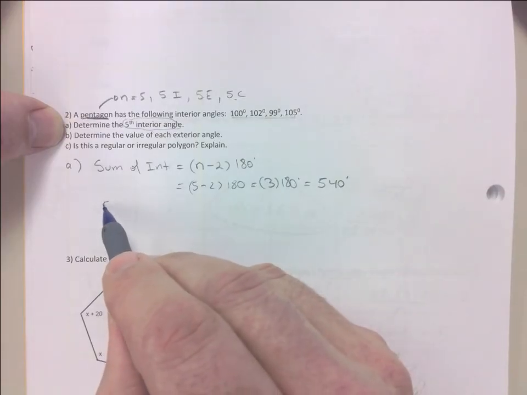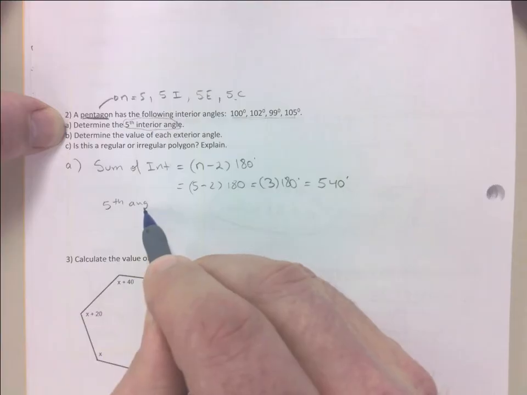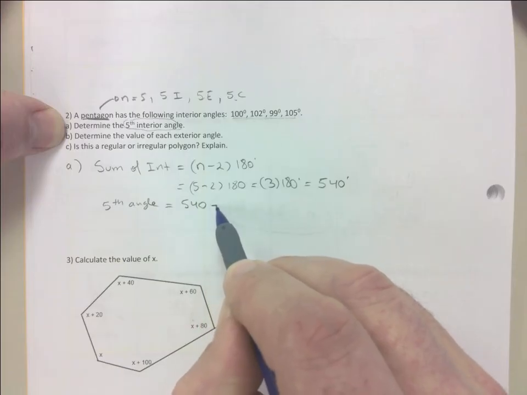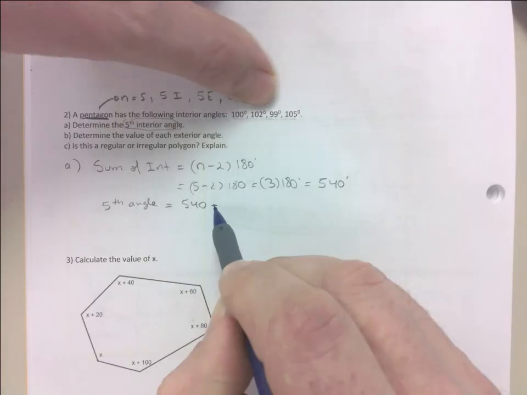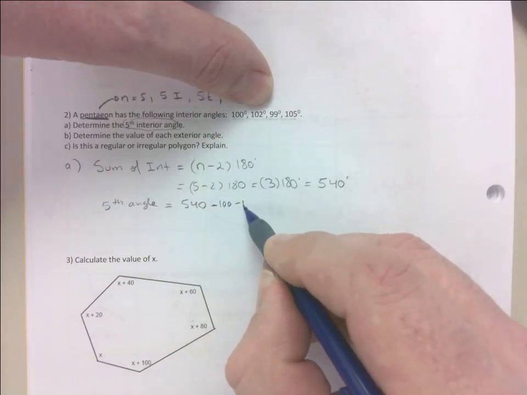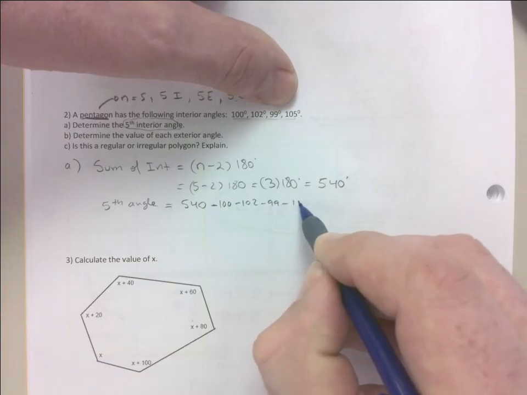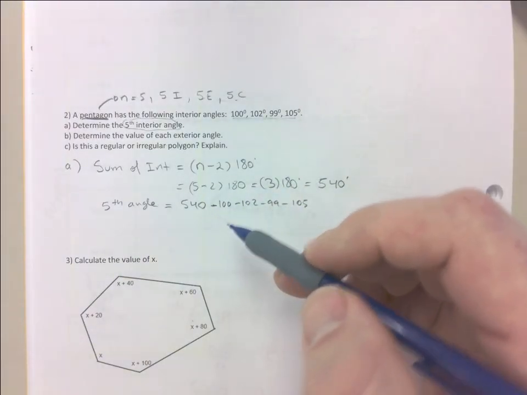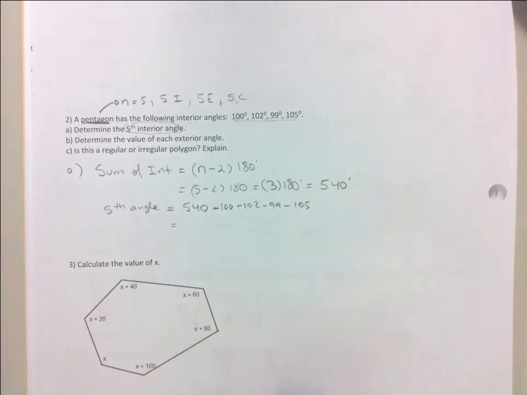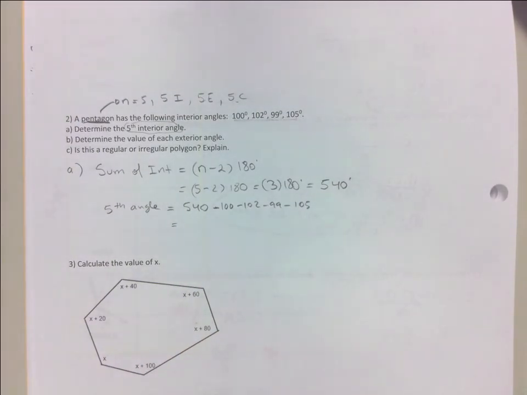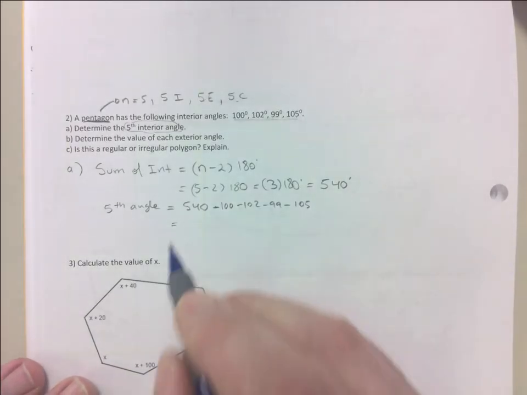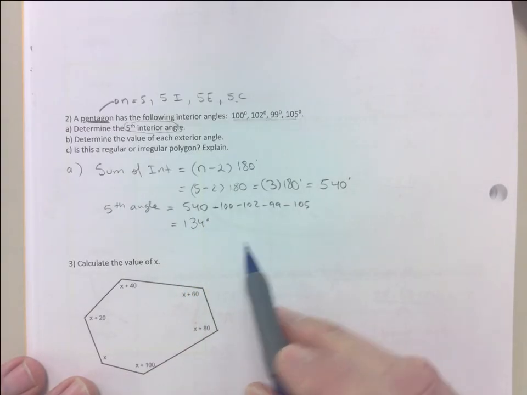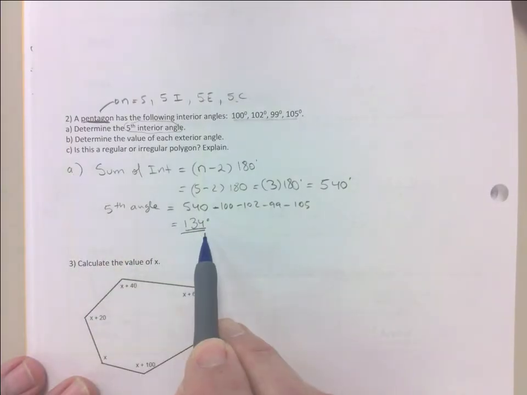So to find the 5th angle, what are we going to do? We're going to take the 540 and we're going to subtract the 4 we know. So we're going to go minus 100, minus 102, minus 99, minus 105. Or you add this up and just subtract that number from this one. It's up to you. What do we get there? 134 degrees is the last one. Okay, this is the answer to A.